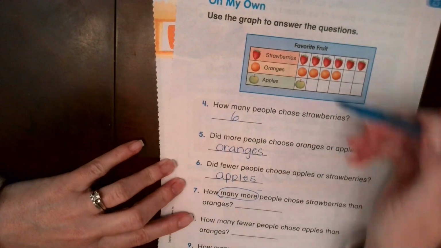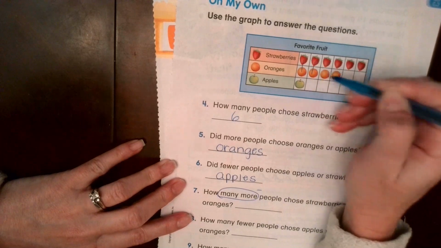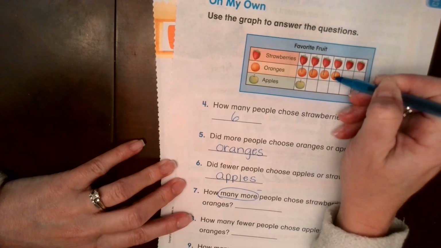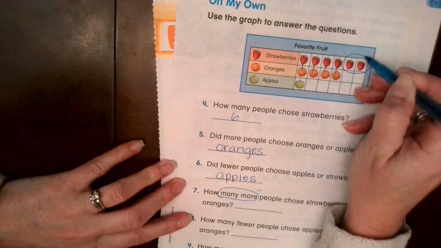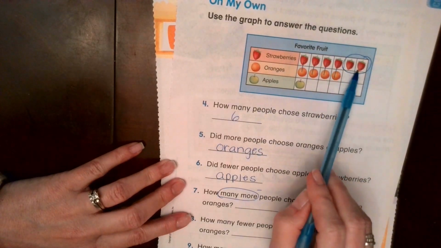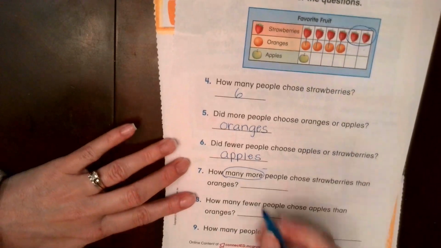strawberries to oranges. Okay, so let's make our buddy lines. Buddy, buddy, buddy, buddy, nobody, nobody. So we circle those. All right, how many more chose strawberries than oranges? 2 more.